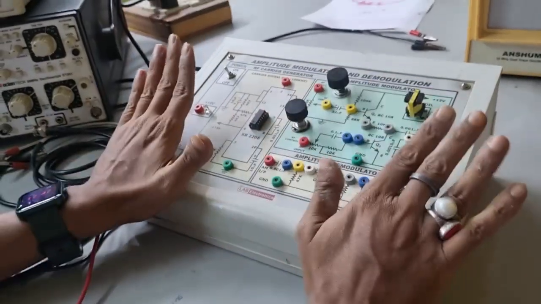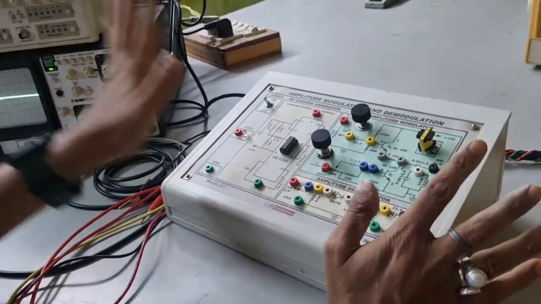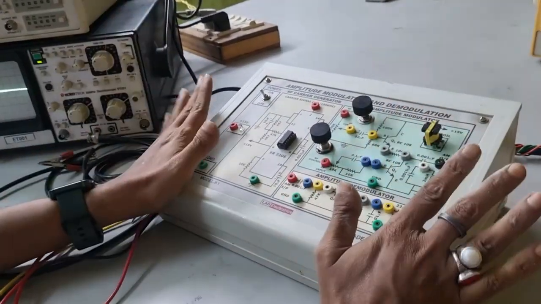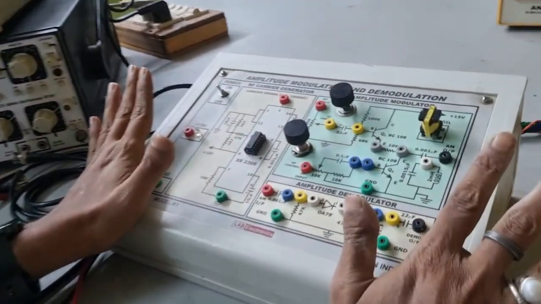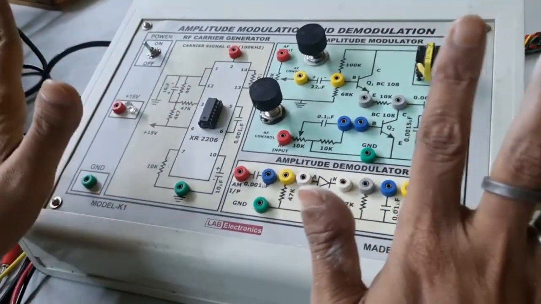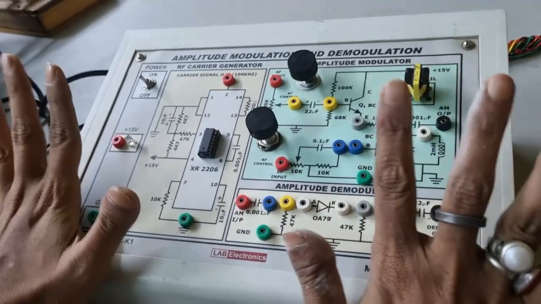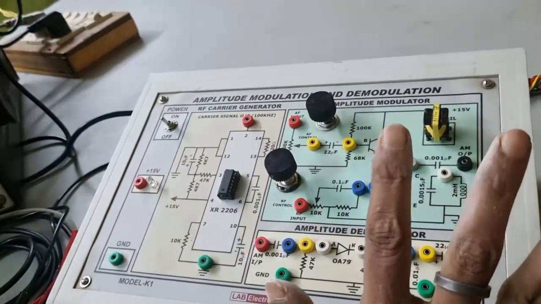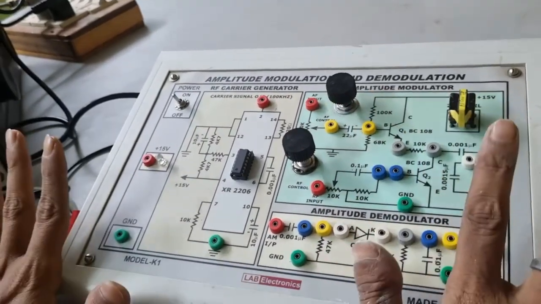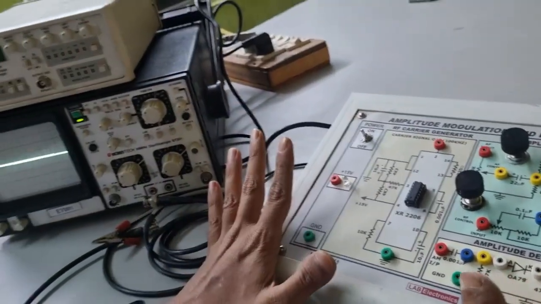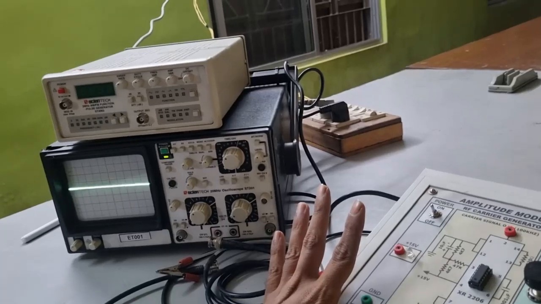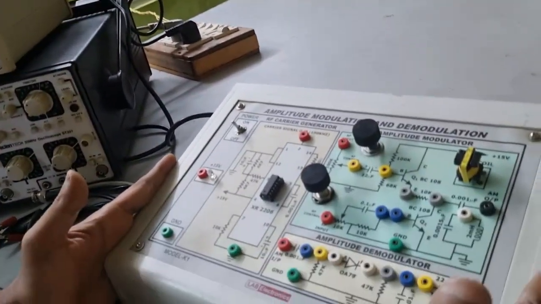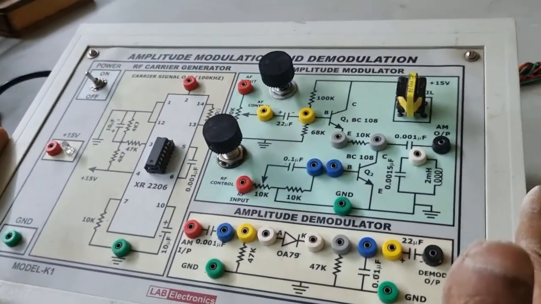This is our amplitude modulation. Now we will discuss amplitude modulation and demodulation by the trainer kit, and we will observe the waveform in the CRO. This is the complete trainer requirement in which we can see the amplitude modulation and demodulation. This is your amplitude modulation and demodulation trainer kit.